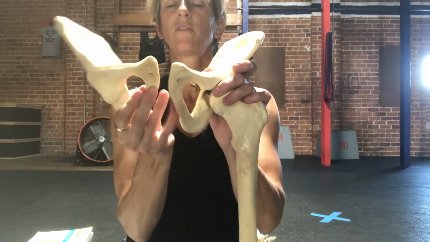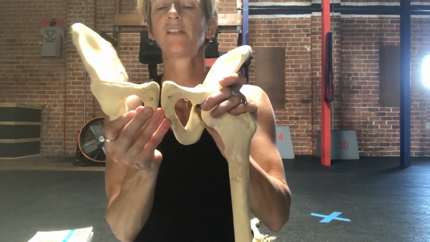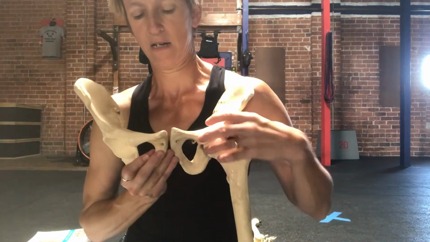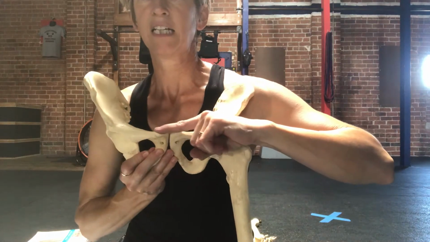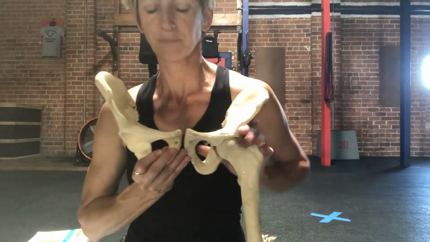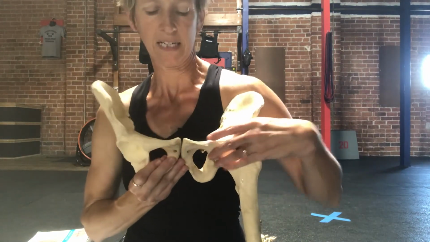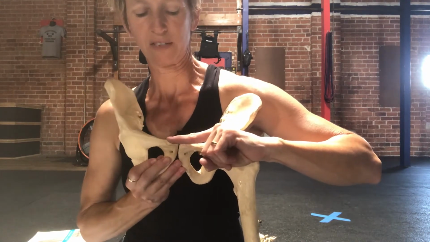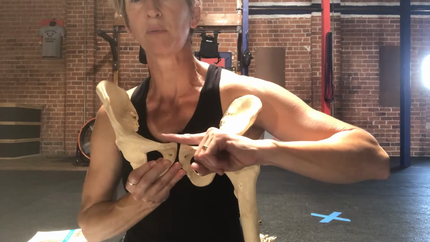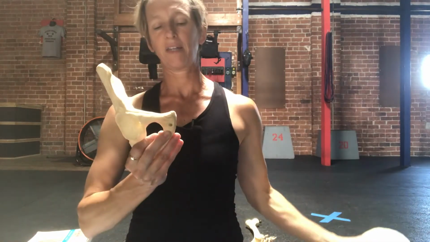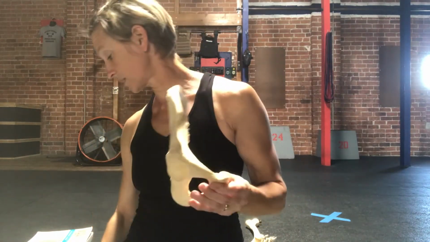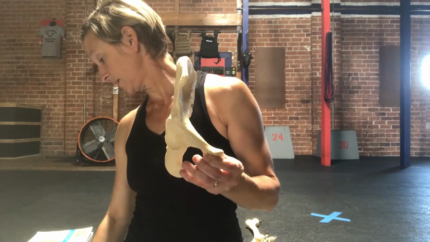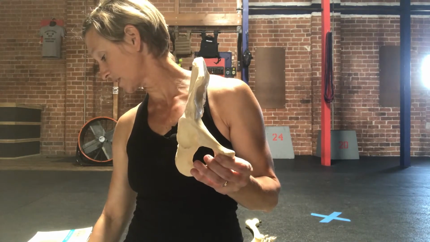And if we get the two of them together, there is a line that forms across here called the pubic crest. So the pubic crest is more or less a feature of the two pubic bones together. But anyway, that's the pubic crest. Let's see if we even have that on. Yes, pubic crest is on here.